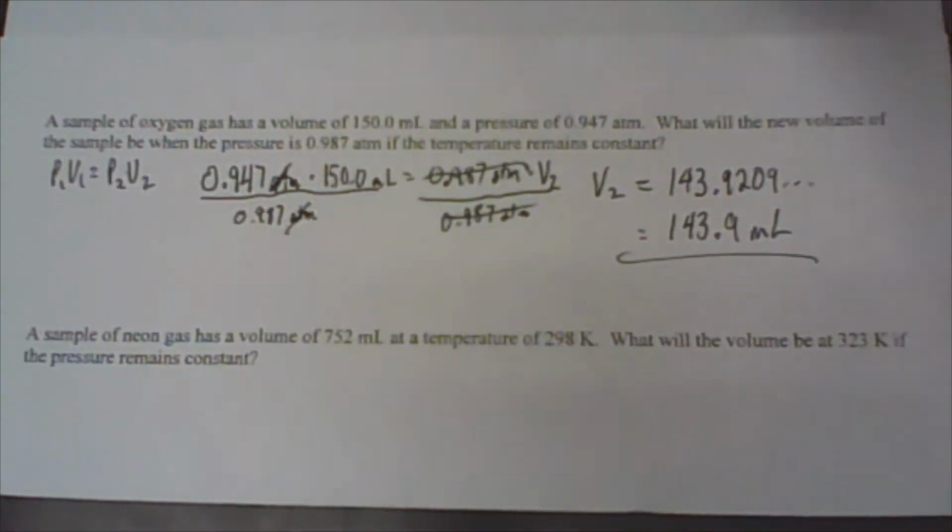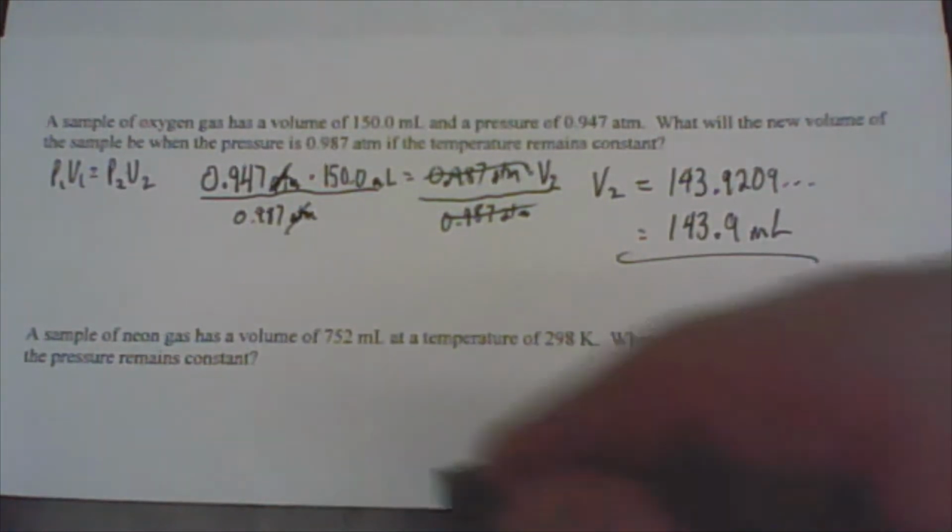A sample of neon gas has a volume of 752 milliliters at a temperature of 298 Kelvin. What will the volume be at 323 Kelvin if the pressure remains constant? Well, constant pressure is Charles's law.